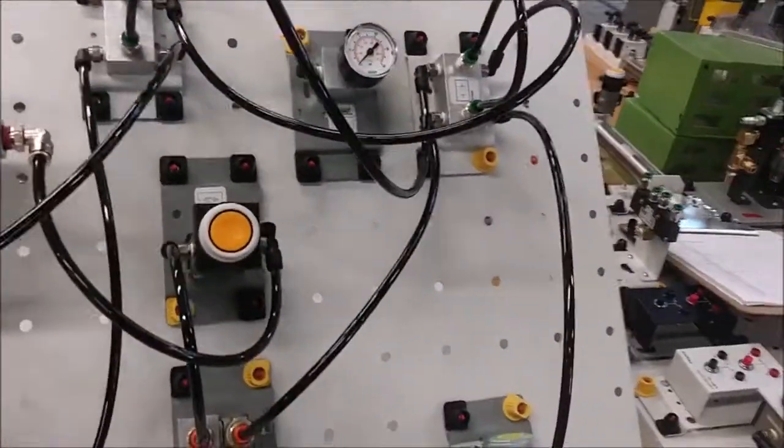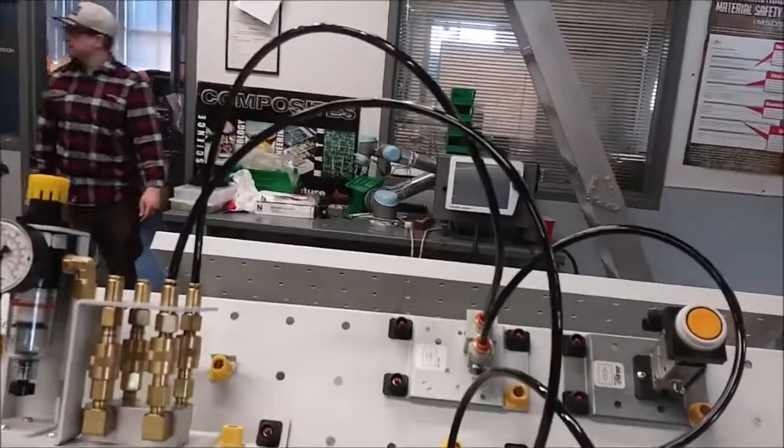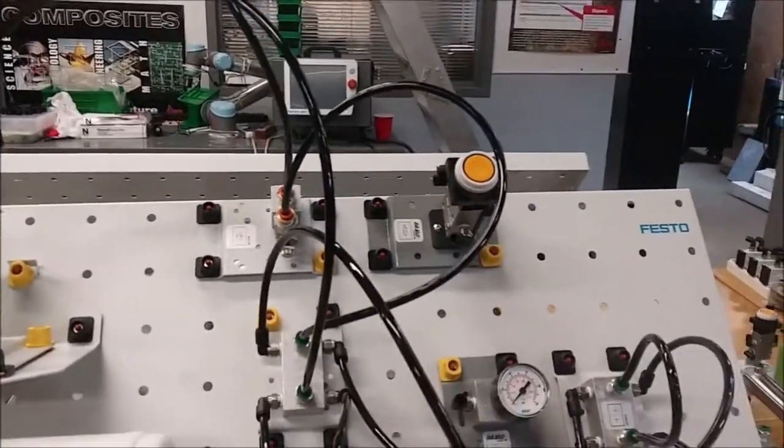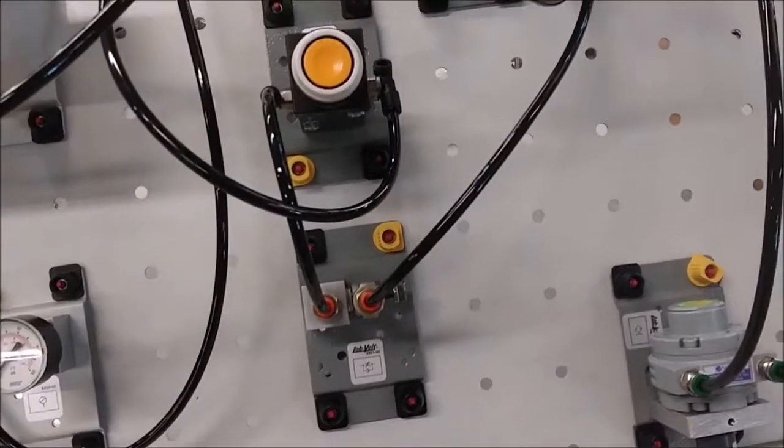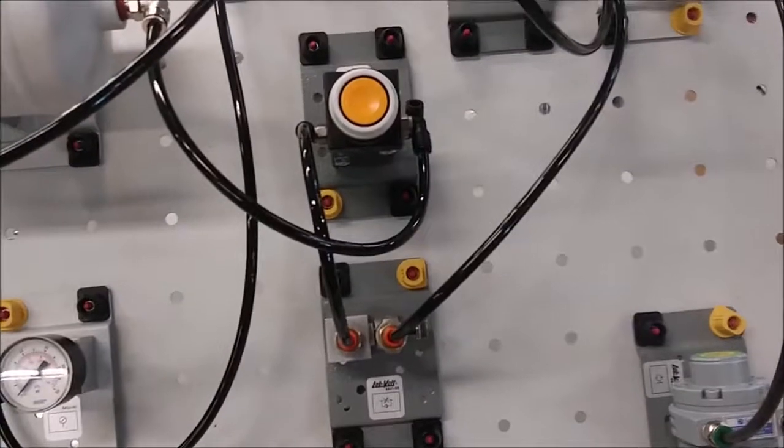So, if I am correct, once I turn this on, this will release a small amount of natural flow, and then this one will release a large amplification to shoot it up into the air. Let's do it.